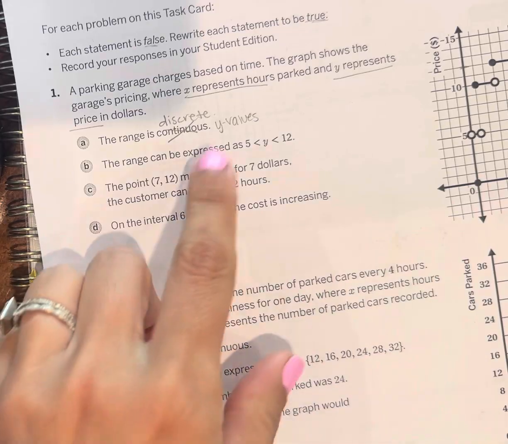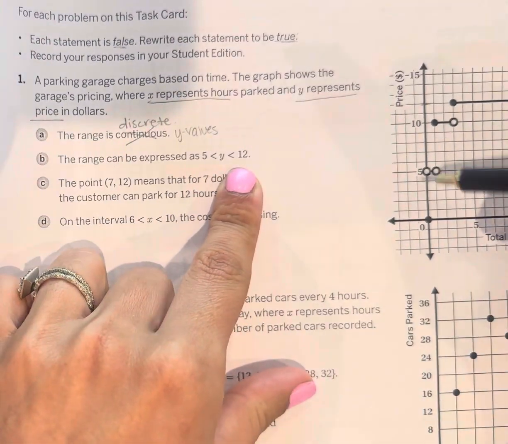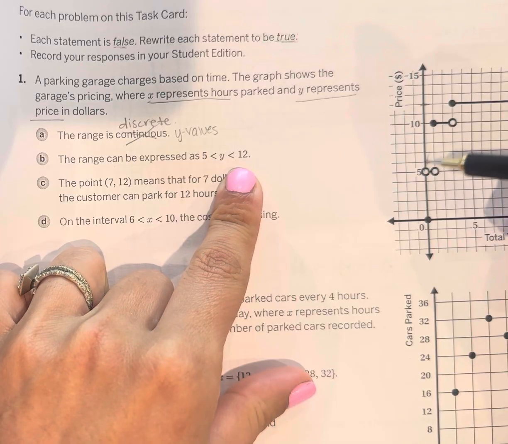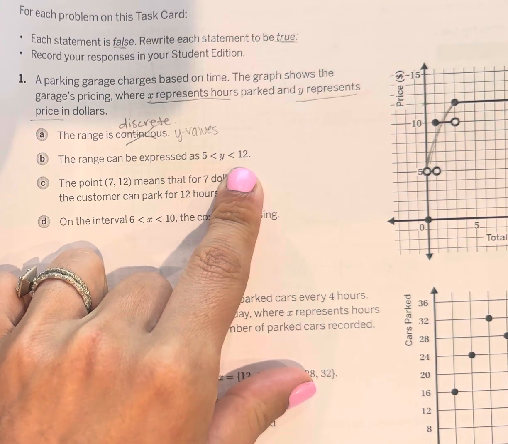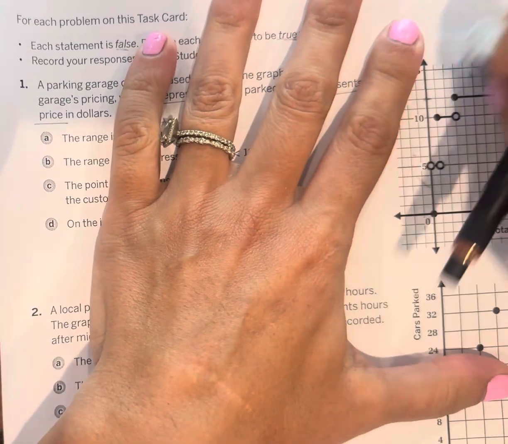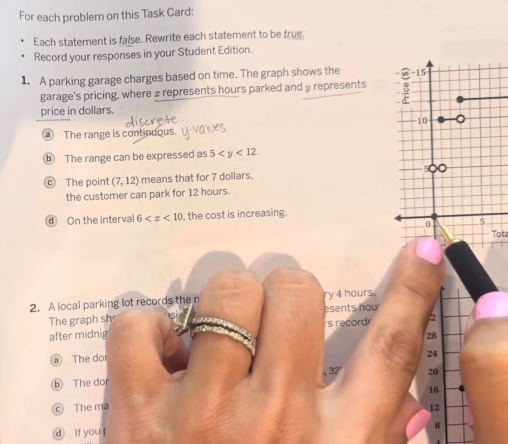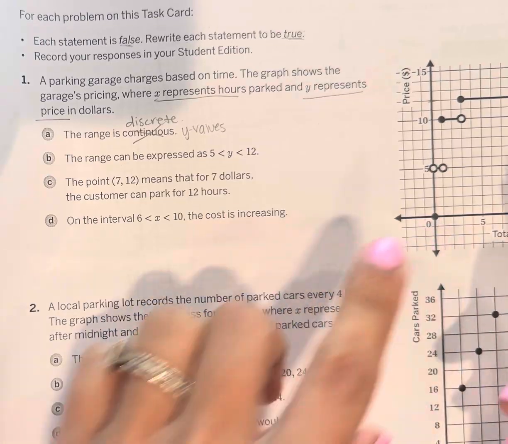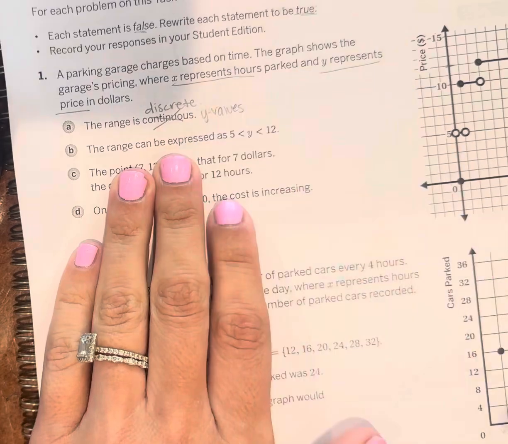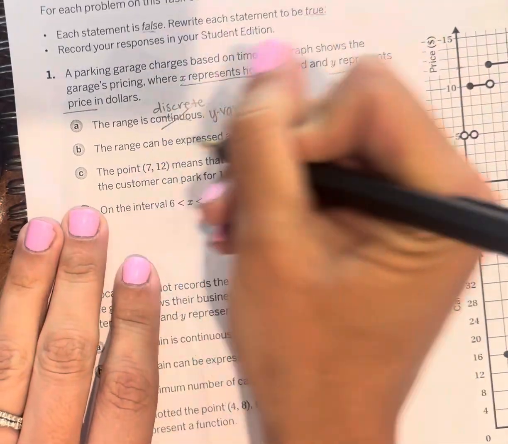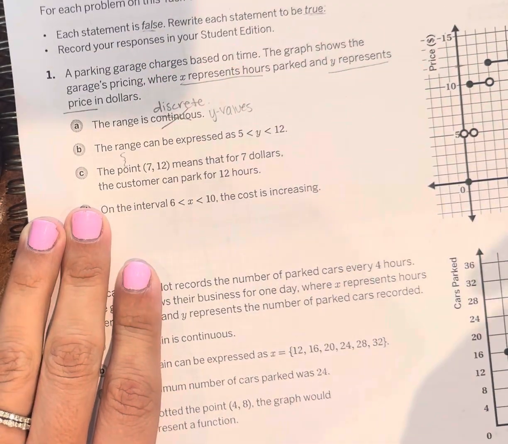The range can be expressed as between 5 to 12. That suggests that everything in between is included, which it's not. It jumps from 5 to 10 and then 10 to 12. And then, ooh, they even forgot 0. So we need to represent a discrete range like this as a set with the ever so difficult to write curly bracket.